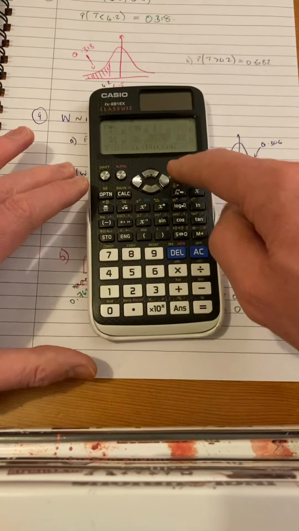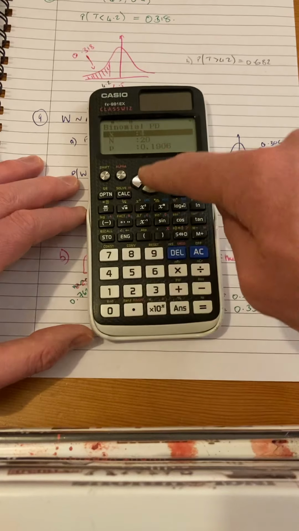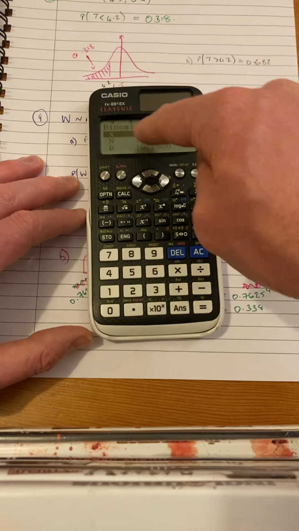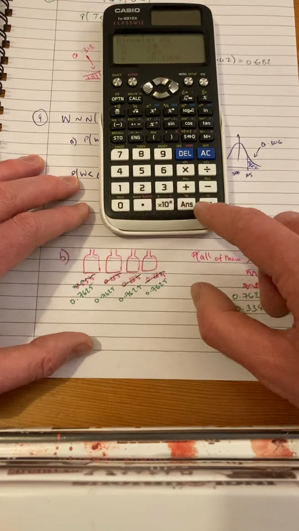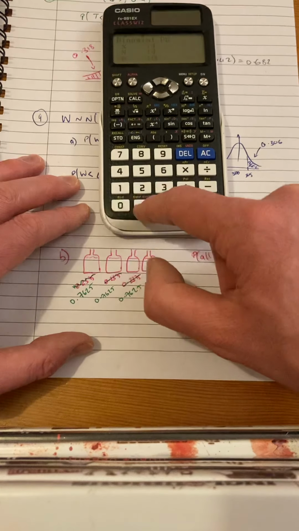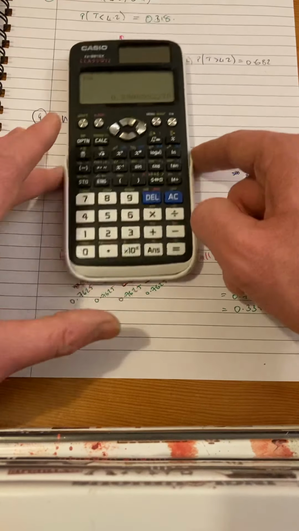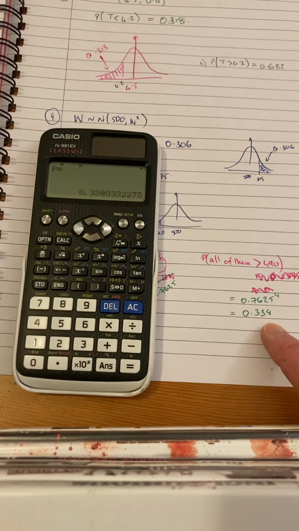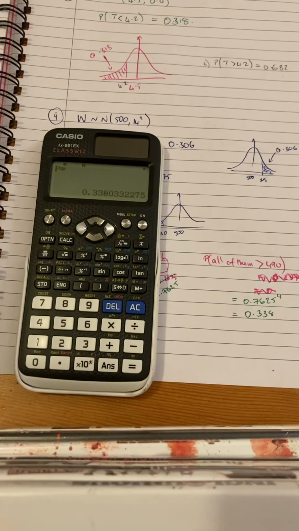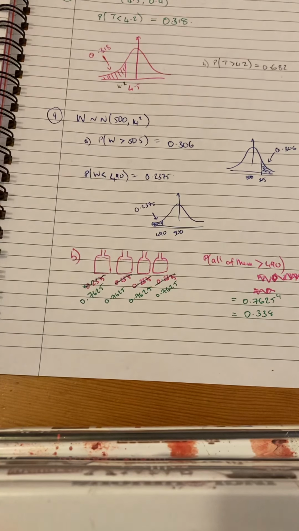Then it would be binomial PD, where X is 4, N is 4, and P is 0.7625. And there you go, I get the same probability as what I actually got when I worked it out myself. So I could have considered this to be a binomial distribution as well, but it was obviously quicker to do it myself by hand. Right, that's all I have to say. Well done, guys. Nice one.